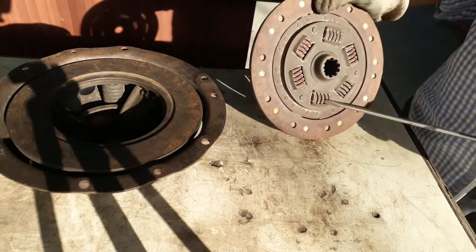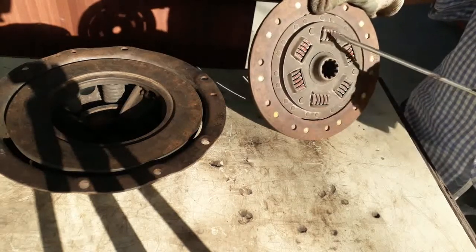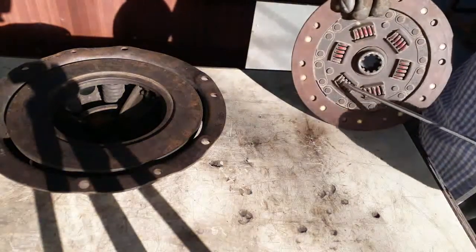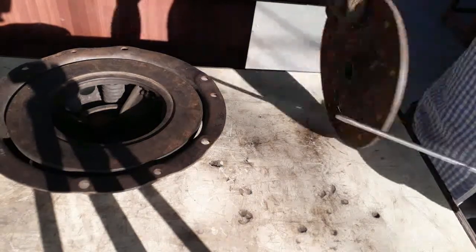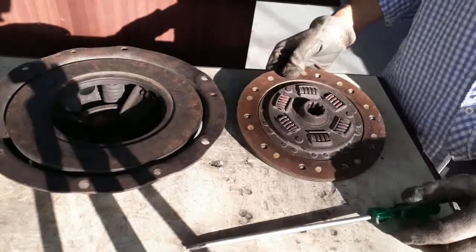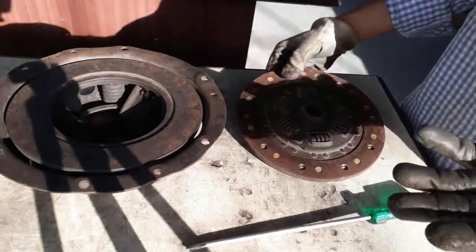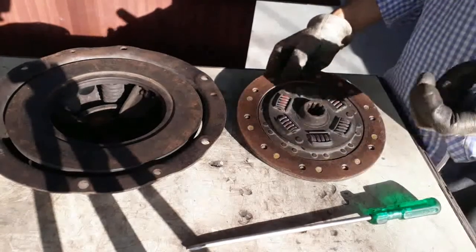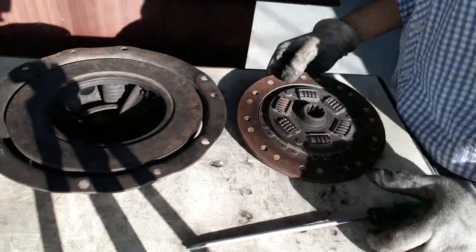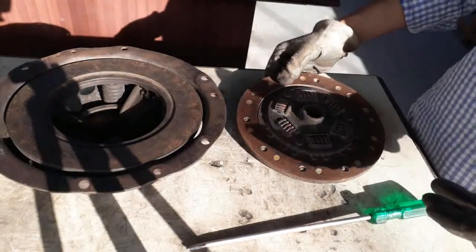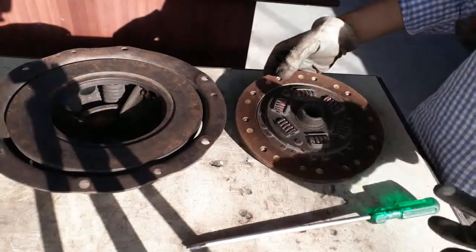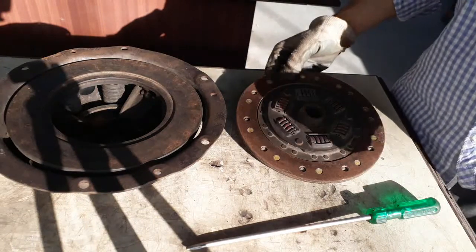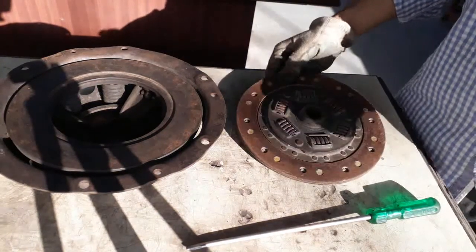What is the function of the torsion spring? It absorbs the torsional force, damping the impulses of the crankshaft.